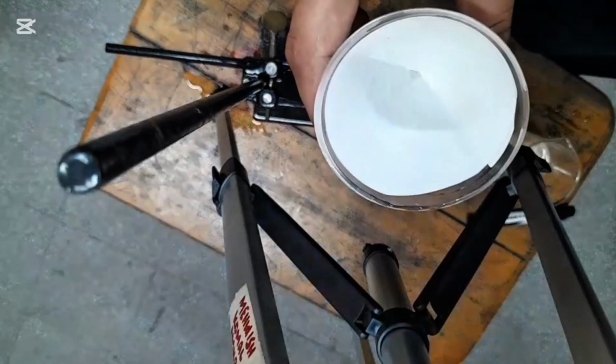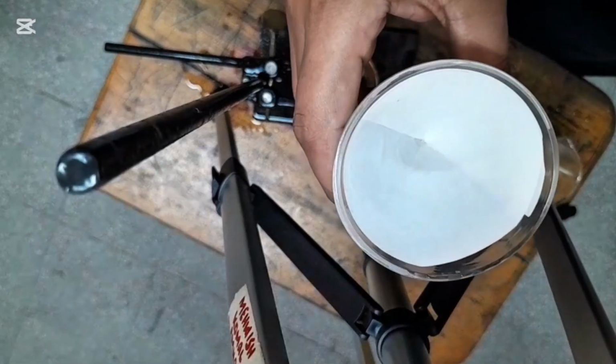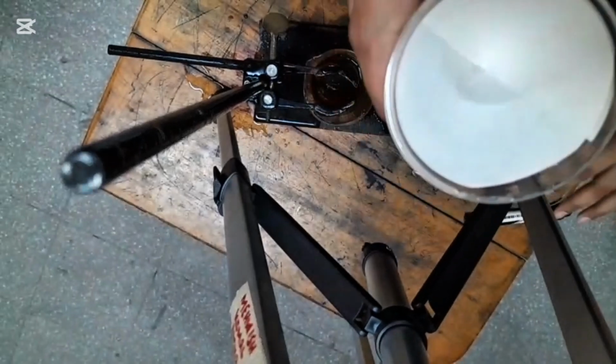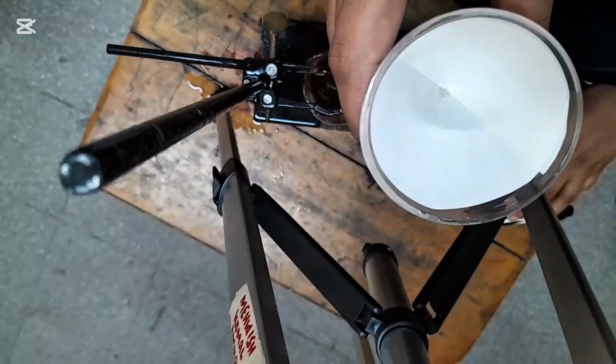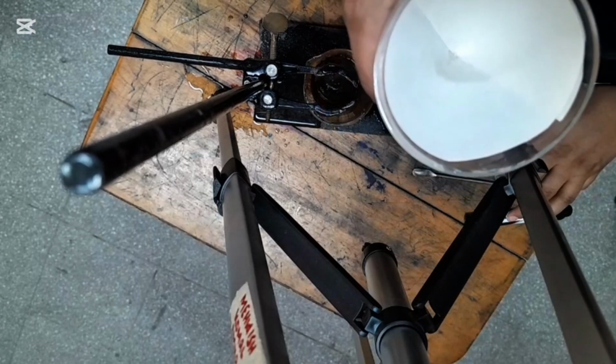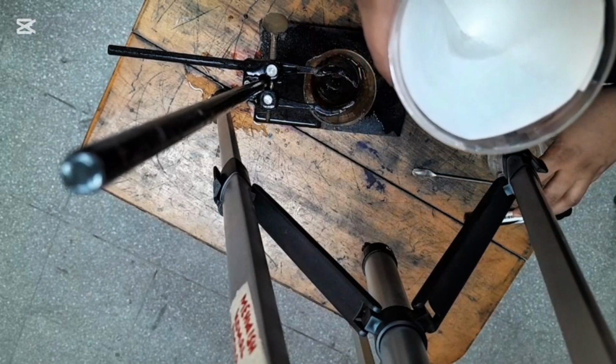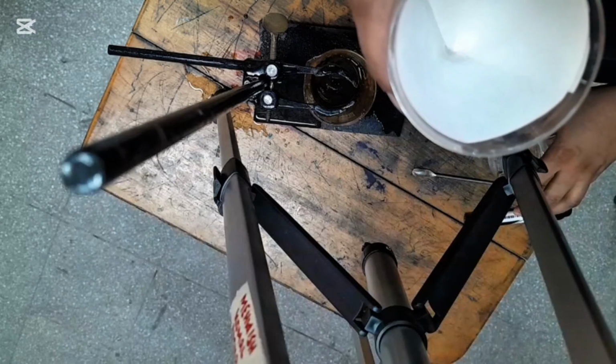So from this experiment we can conclude that there is nothing left on the filter paper. The solution which we made by mixing water and salt is a homogeneous mixture in which nothing is left. Okay.